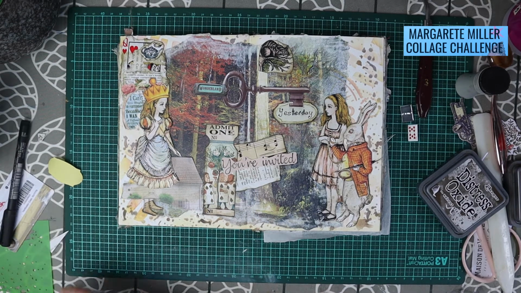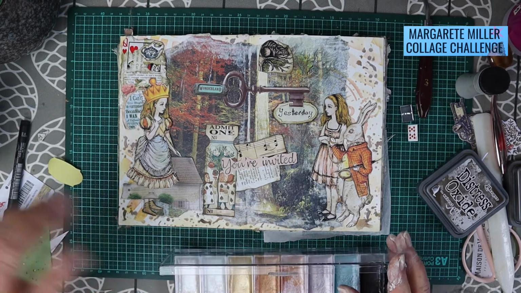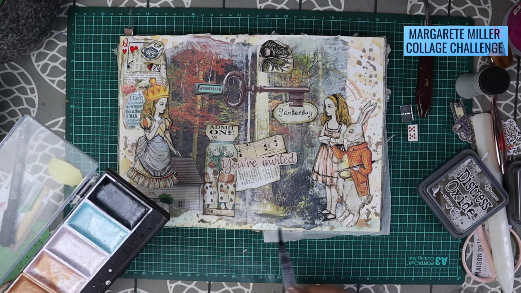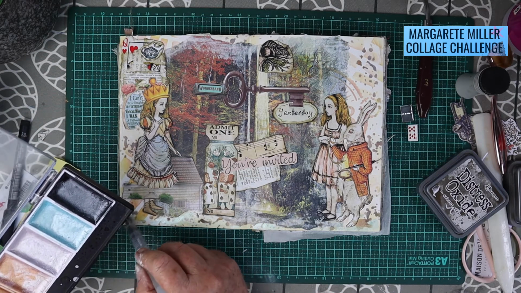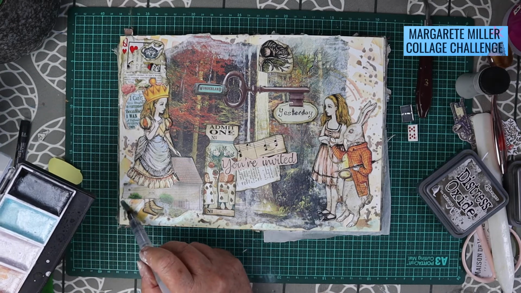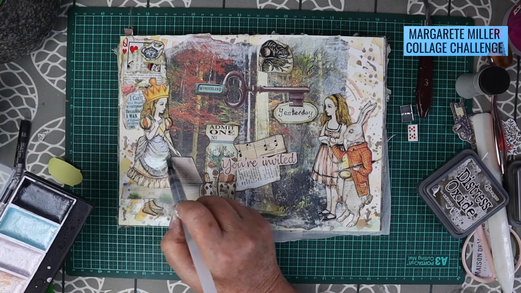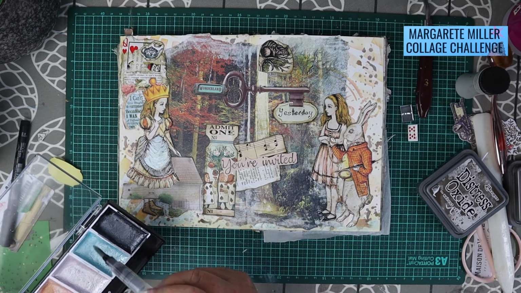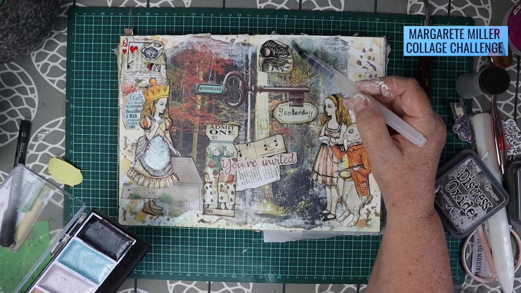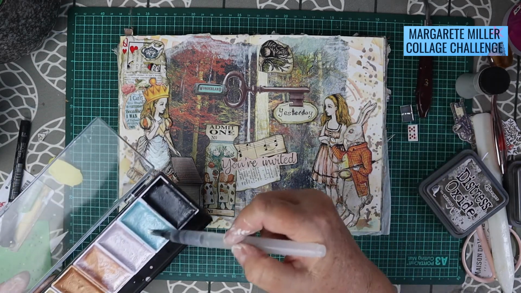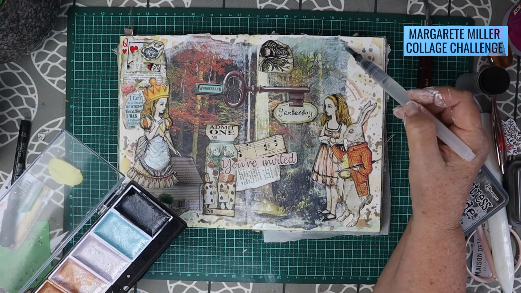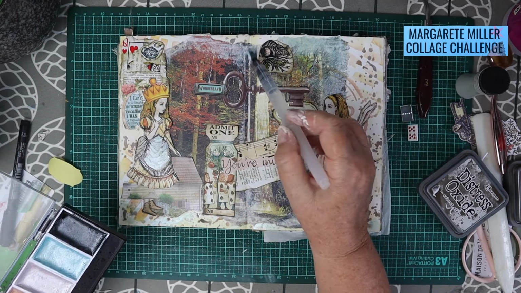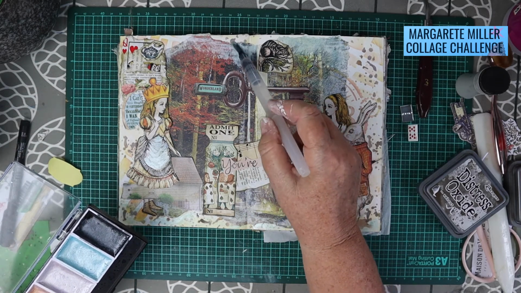Yeah, definitely want some of my beautiful gold. Alright, I've got a pen. Oh, here it is. As you can see, this isn't gold, it's blue. But I just thought I'd put some in for a change. Put some on her dress. Just a bit up here. This is metallic, so it'll look nice when it dries.